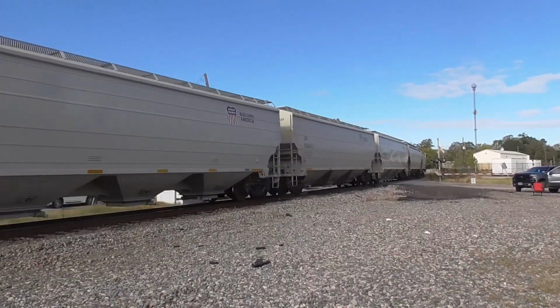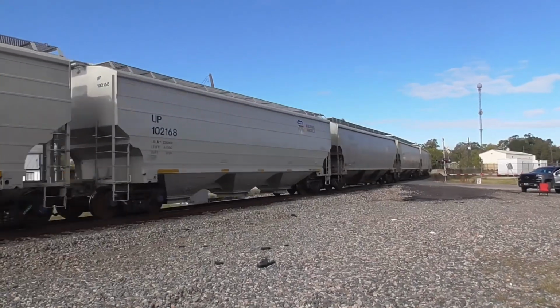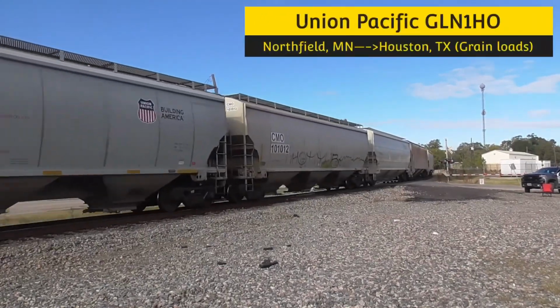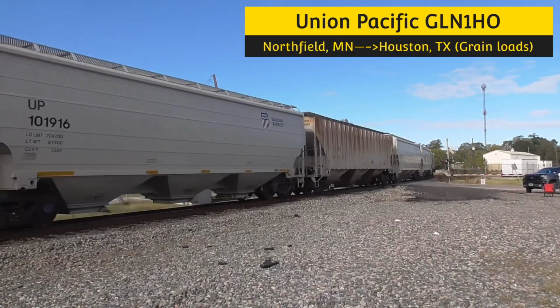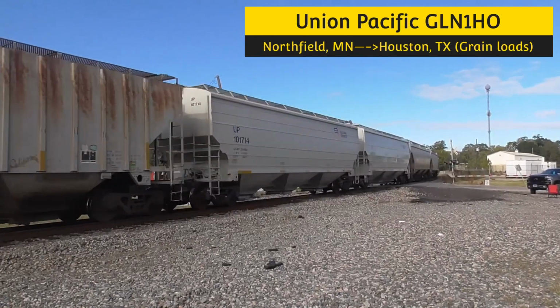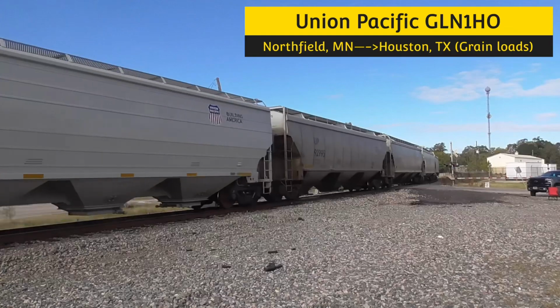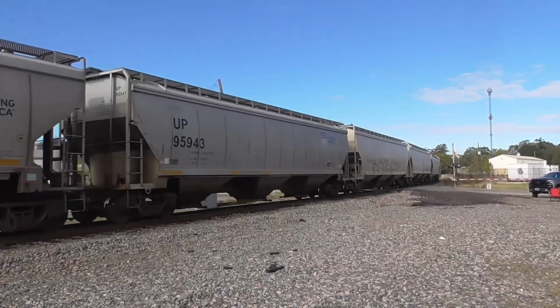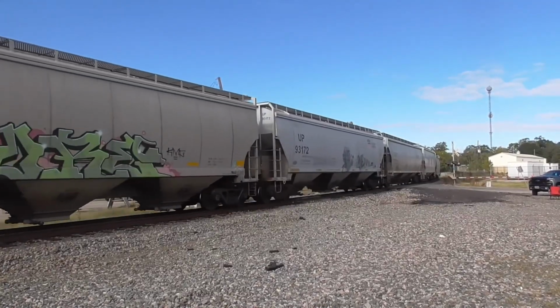A Union Pacific loaded grain train, a southbound Union Pacific GLN1HO, Northfield, Minnesota to Houston, Texas, and it's coming off the Navasota sub and merging to the Palestine sub.